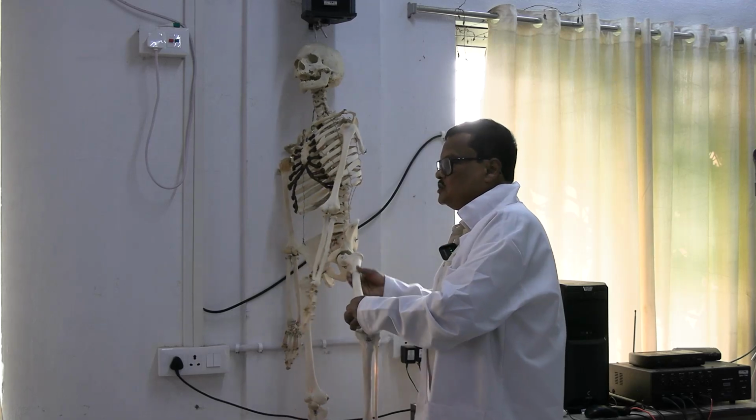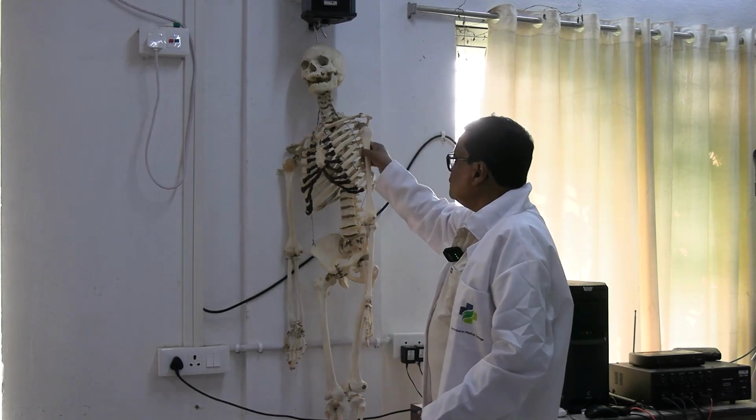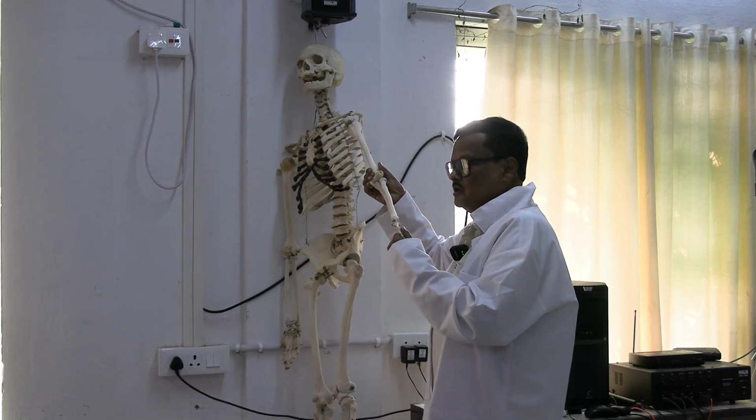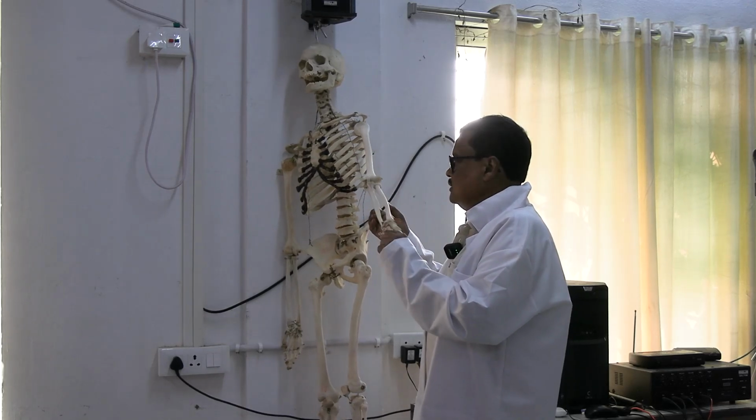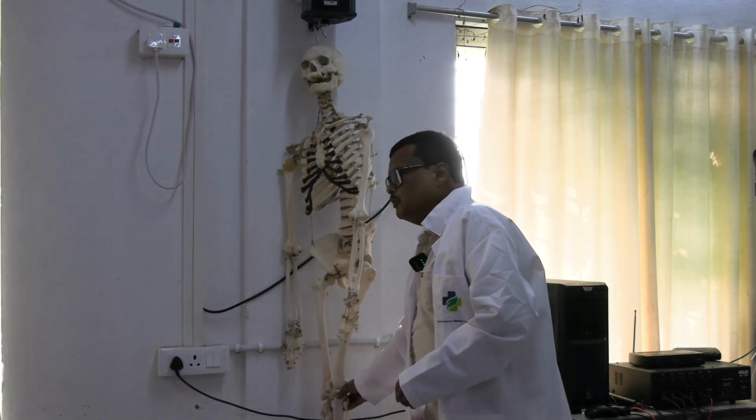This is the long bones. These are the long bones. We call it the humerus. We call the radius and ulna, femur, tibia, and fibula.